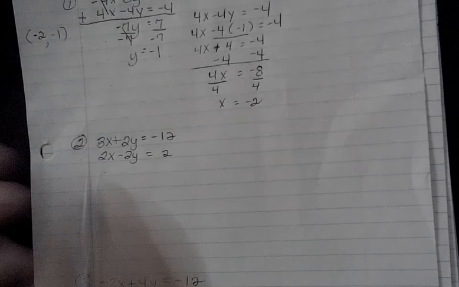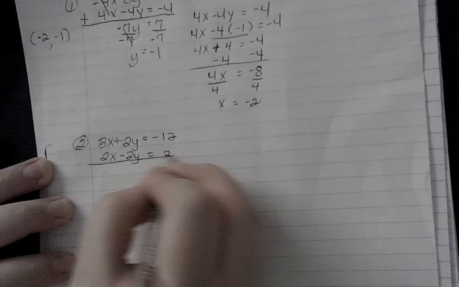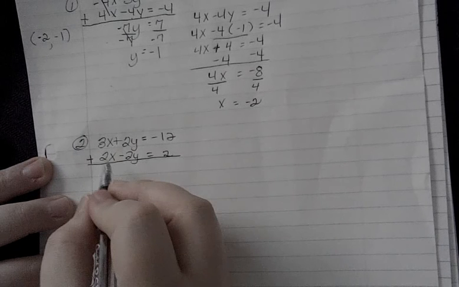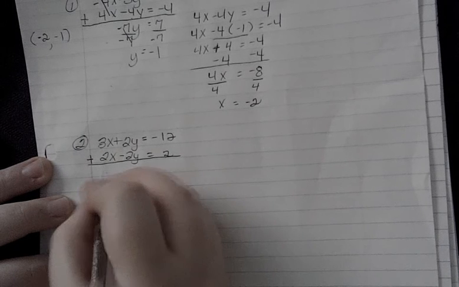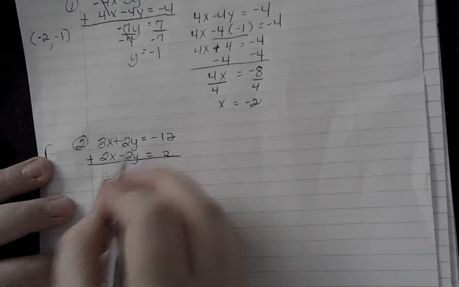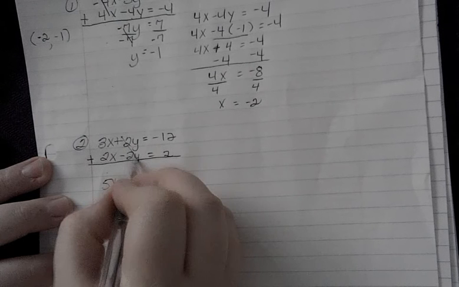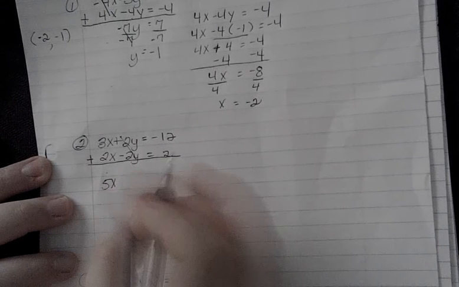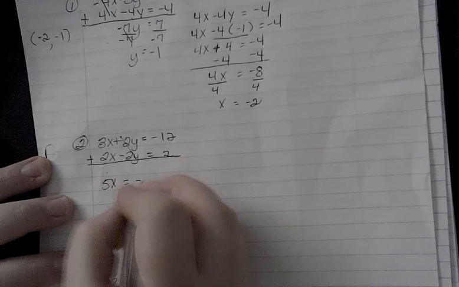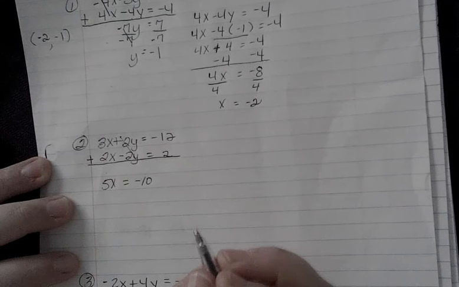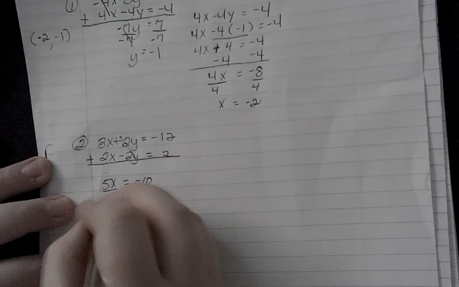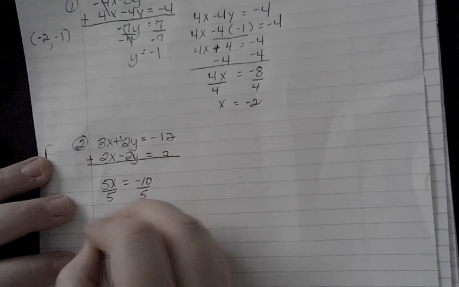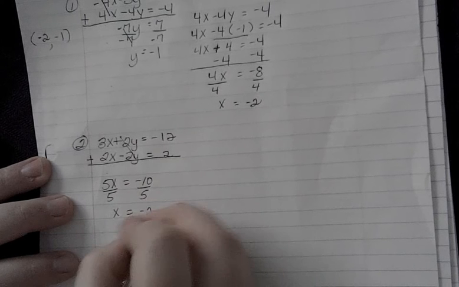So this is still the same method, so I'm going to add these two equations together. 3x plus 2x is 5x. 2y plus negative 2y, those are going to cancel or eliminate. And then negative 12 plus 2 is a negative 10. And to get my x by itself, I'm going to divide both sides by 5. So I'm going to get x equals negative 2.